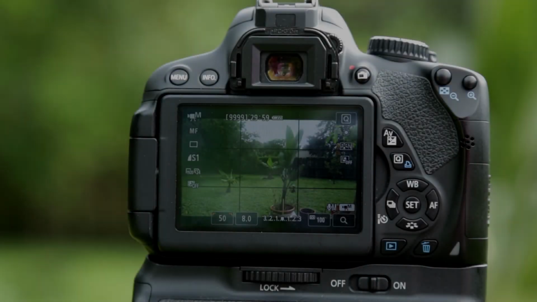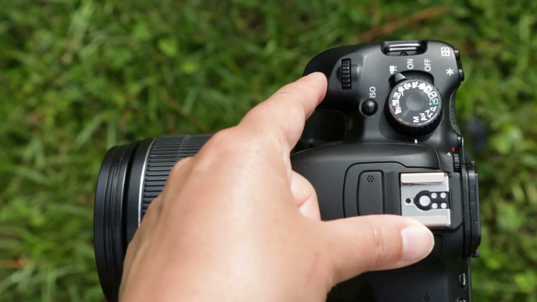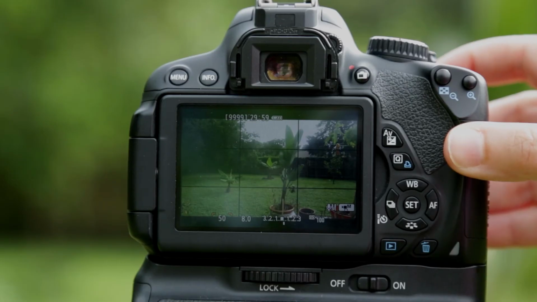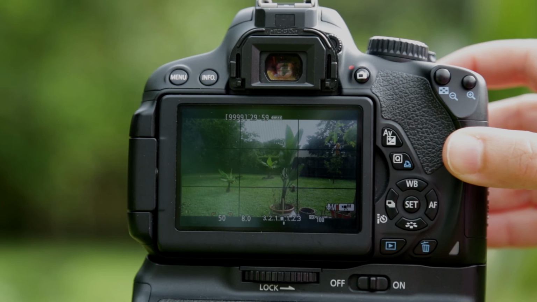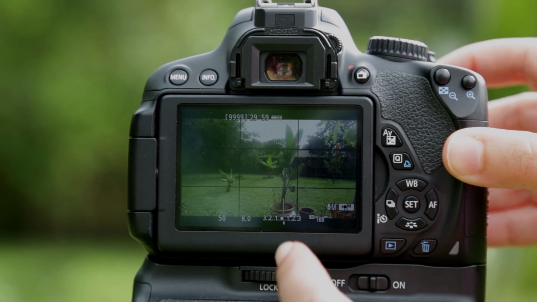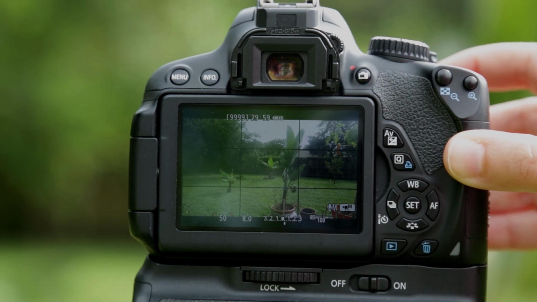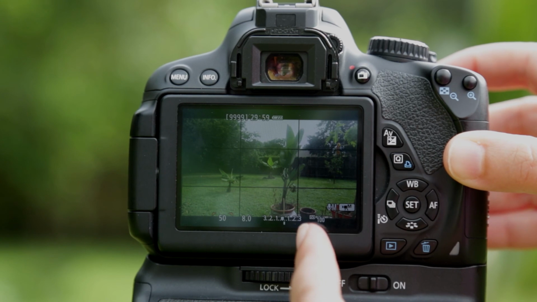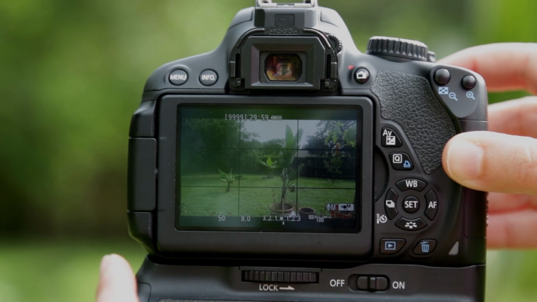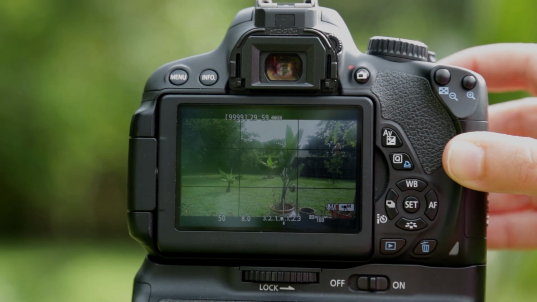How do I know if my image is correctly exposed? I press the shutter button very slightly, and here we have a triangle that marks the correct exposure of the picture. If the line is on the right side, it means that it's overexposed, that it has too much light. If the line is on the left side, it means that it's underexposed, that it has little light.